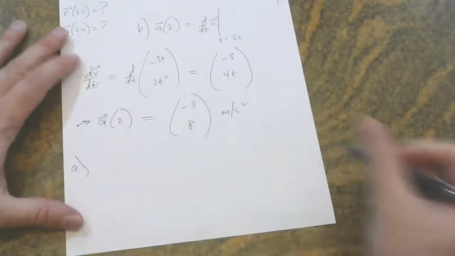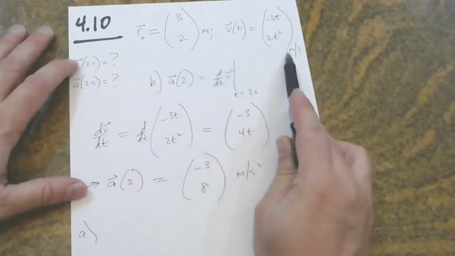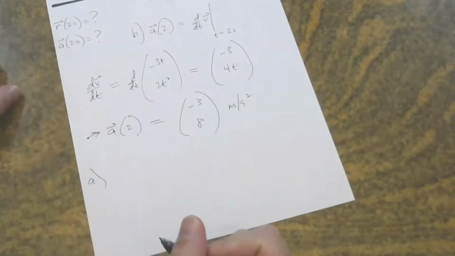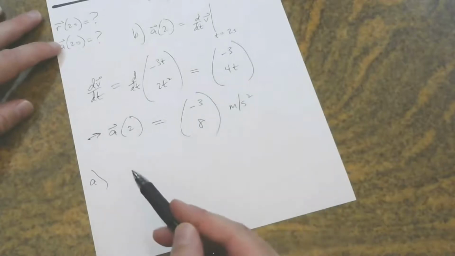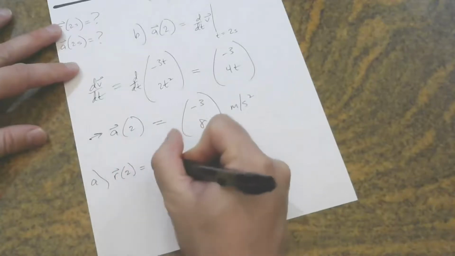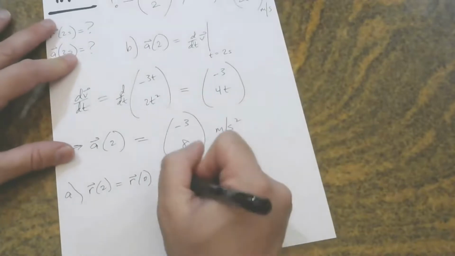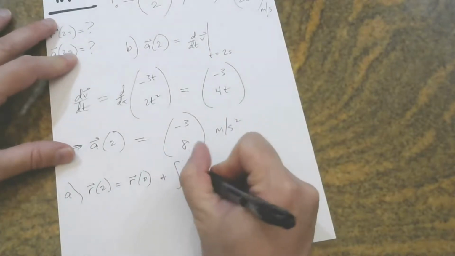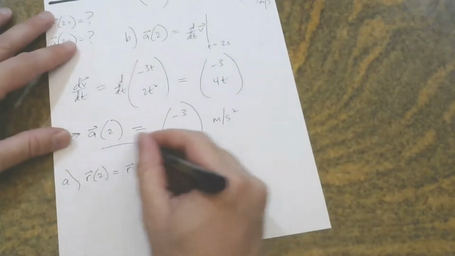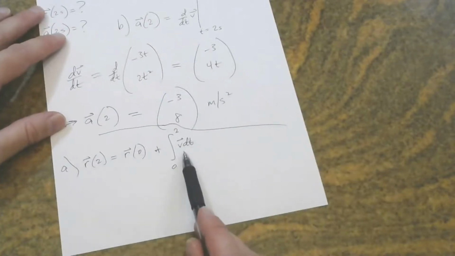For part A, how do we find the position at time 2, knowing the position at time 0 and the velocity at any time? Well, we just looked at this in PowerPoint. Here my final and initial times are 2 seconds and 0 seconds respectively. So symbolically I would say the position at time 2 is the position at time 0, which we were calling r naught, or r sub 0, plus the integral of the velocity vector between those 2 times, just like in the one-dimensional case. Final position is initial position plus the integral of velocity between those 2 times.